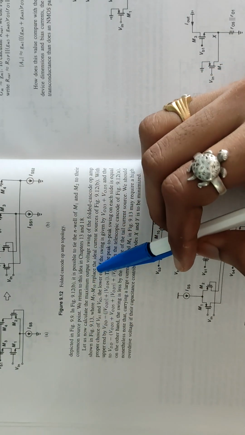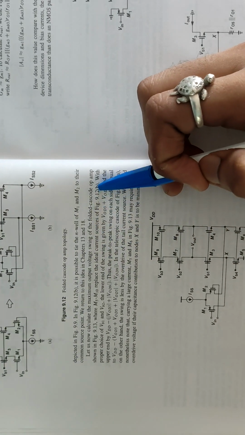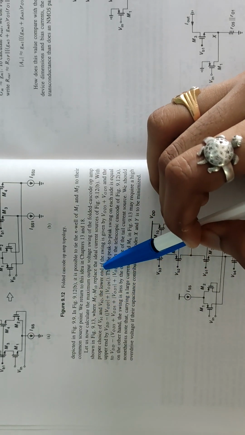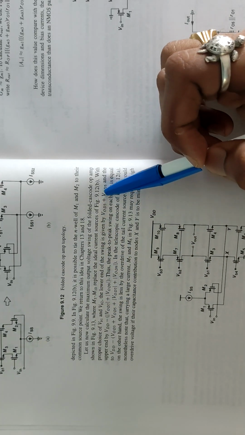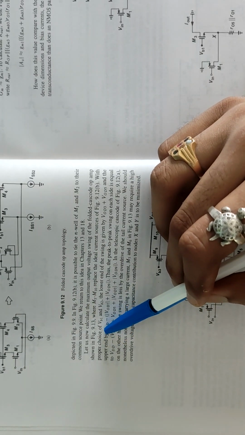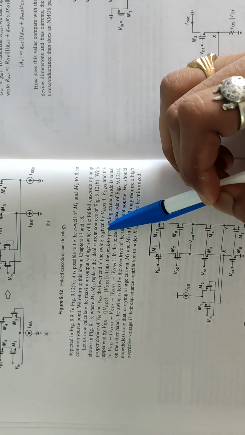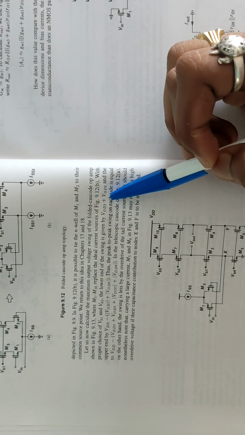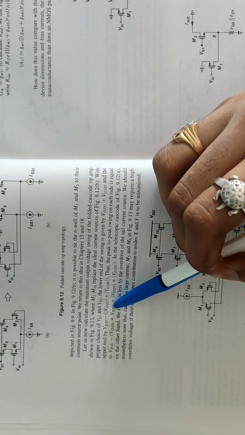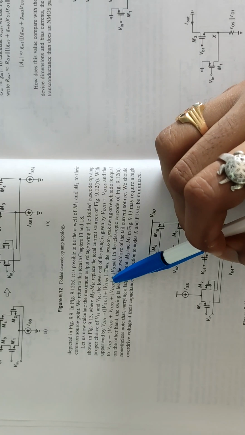Let us now consider the maximum output voltage swing of the folded cascode op-amp shown in the figure, where M5 and M4 replace the ideal current sources of figure B with proper choice of VB1 and VB2. The lower end of the swing is given by VOD3 plus VOD5, and the upper end by VDD minus |VOD7| plus |VOD9|.